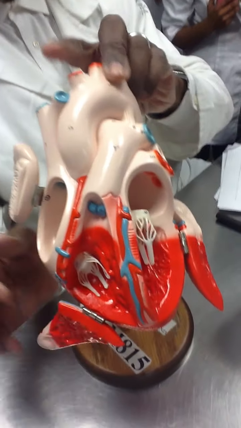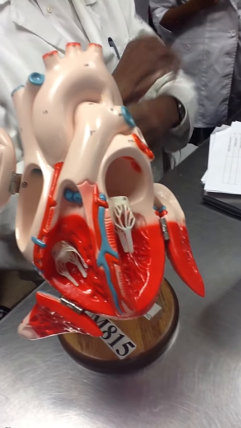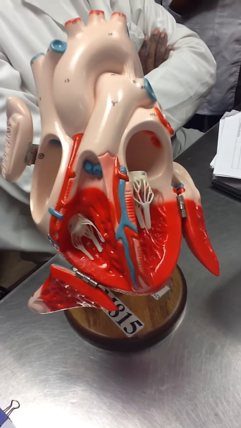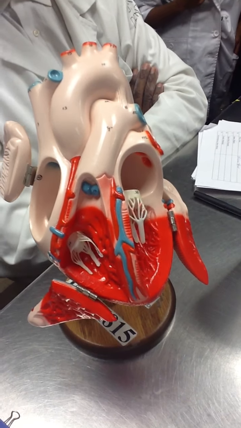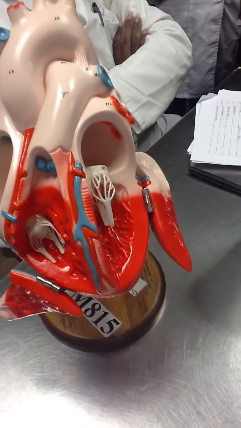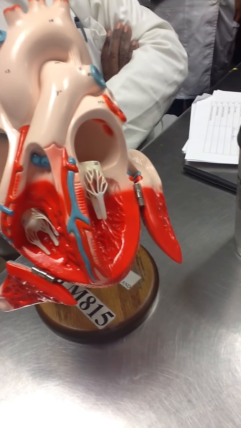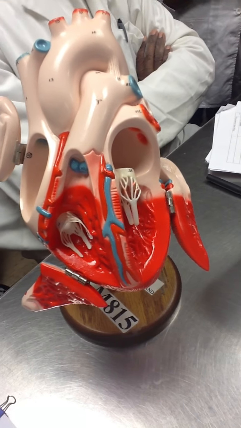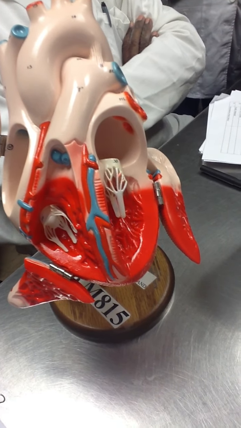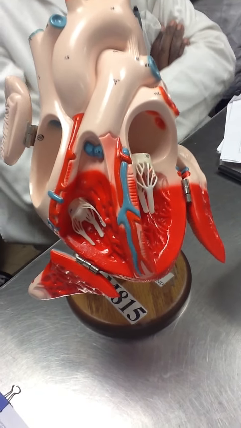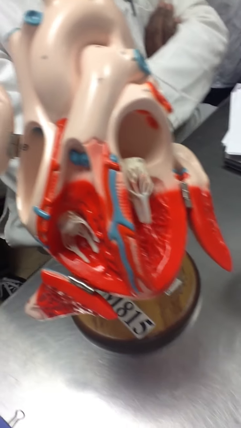Describe the valves. Well, they have chordae tendineae, which are attached to papillary muscles, and the chordae tendineae are also attached to something else. The cusps. The tricuspid valve has three cusps. Bicuspid has two cusps.